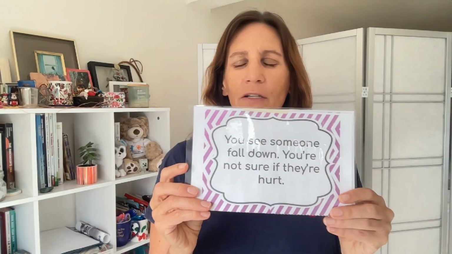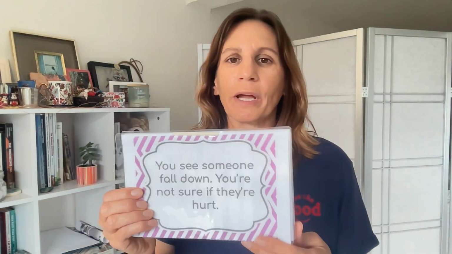So an example is they pick the point amount, they then look at the question. For example, this one is, you see someone fall down, you're not sure if they're hurt. Obviously, there could be a million different responses to this, and the idea is not to just get one set response, but the idea is, what would you do? And then you can also foster it too. Oh, has this ever happened? Have you ever fallen down? And what did someone do? This is something that happens all the time at school on the playground. So it's very appropriate and something they have seen and maybe they have experienced.